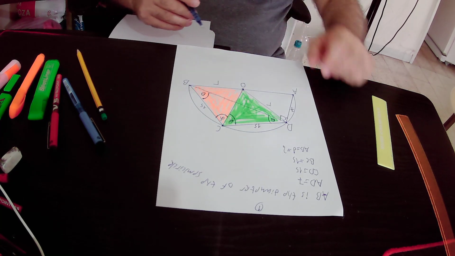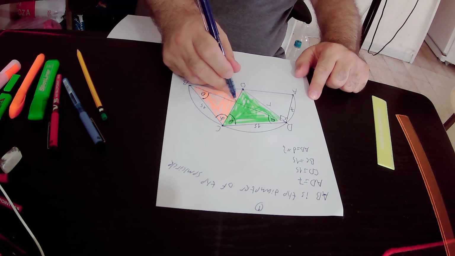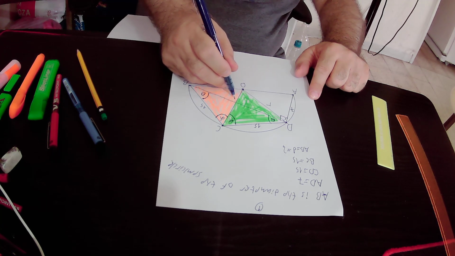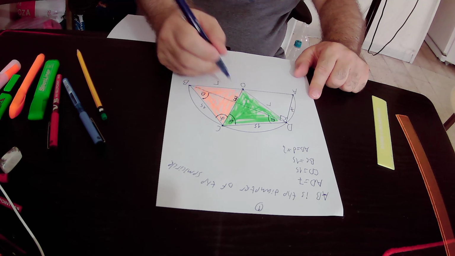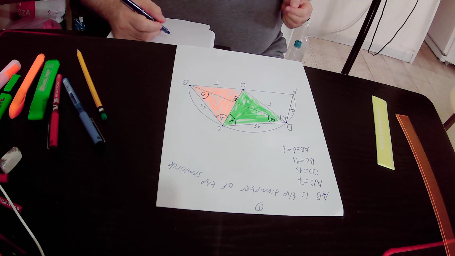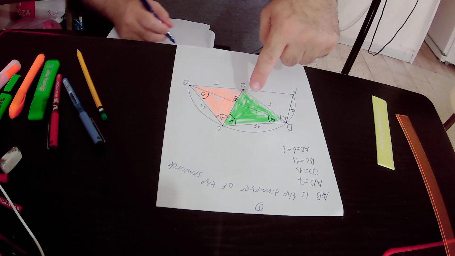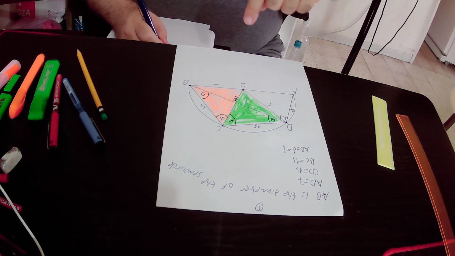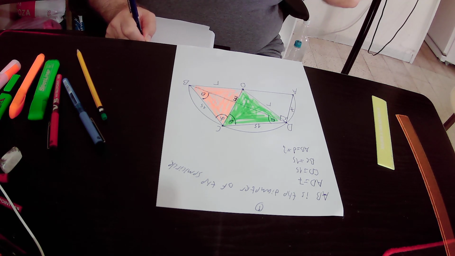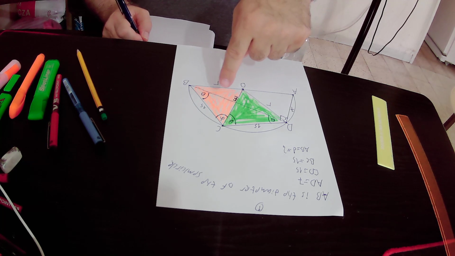In the next step we will define this point as point E, and we will focus on the green triangle, triangle DEC, and the orange triangle, triangle CEB.